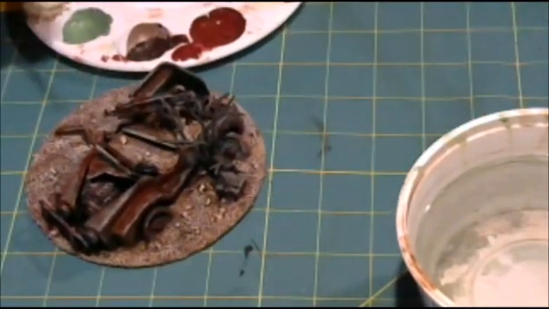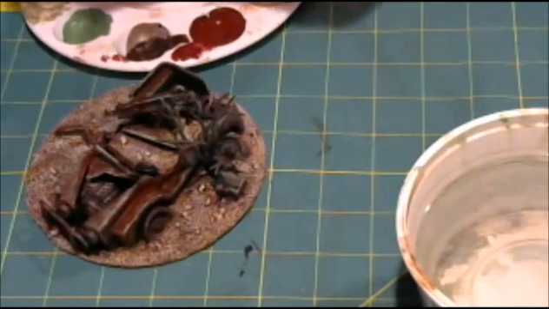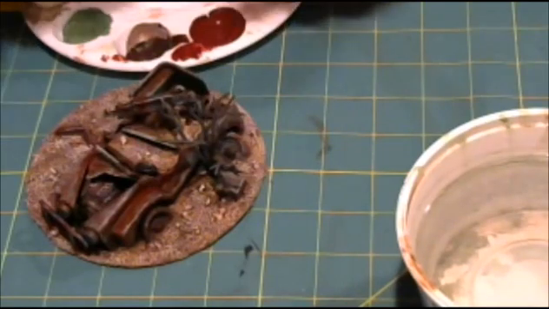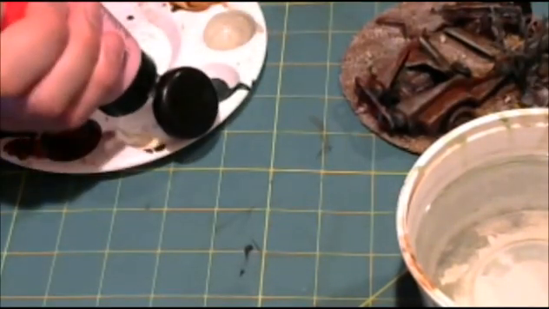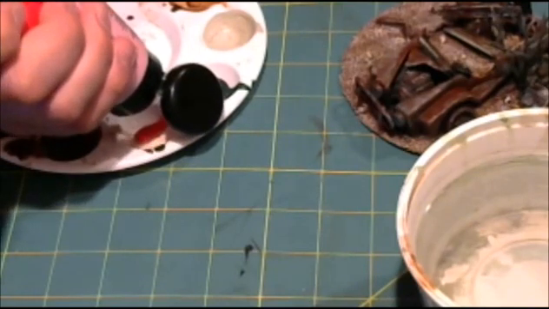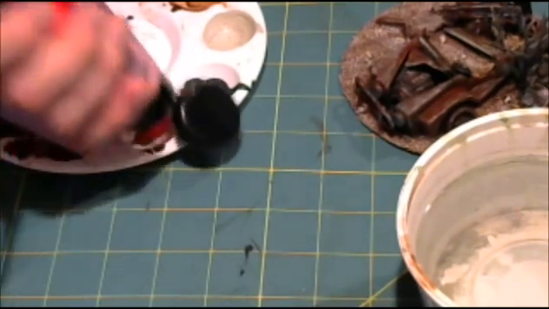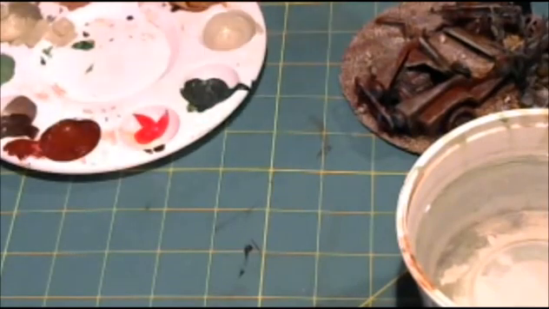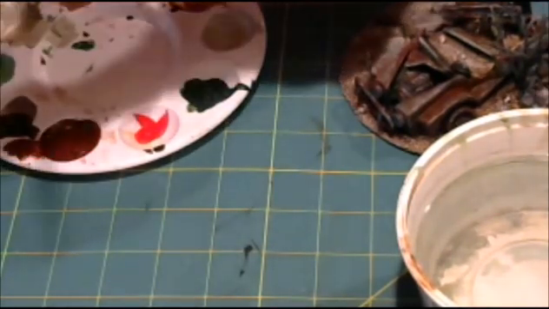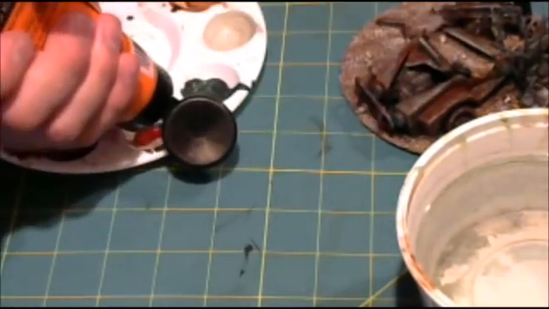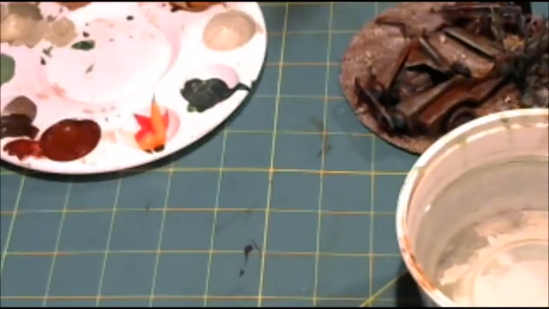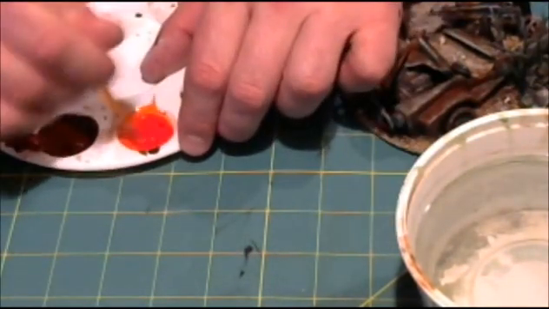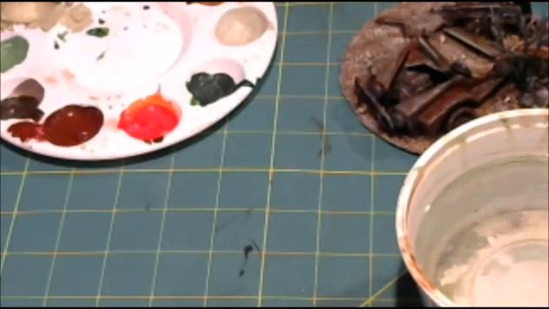So now we're going to move up a color. We're going to mix some red and some orange, primarily about half red and half orange. And we get right back to work.